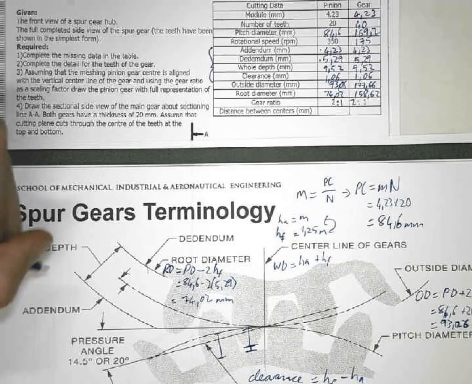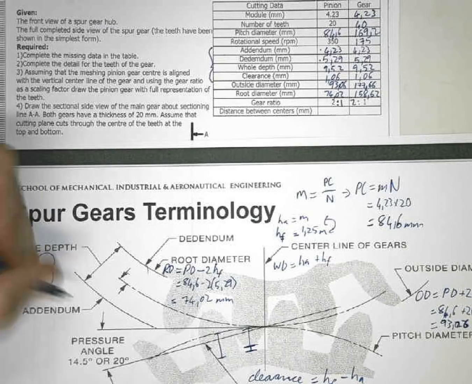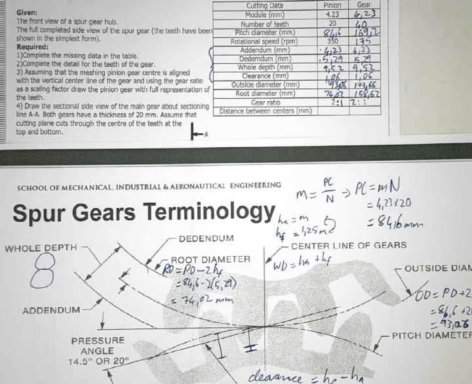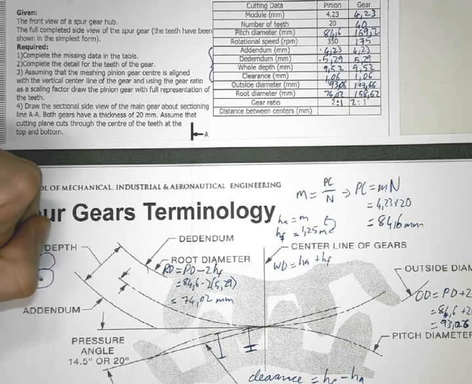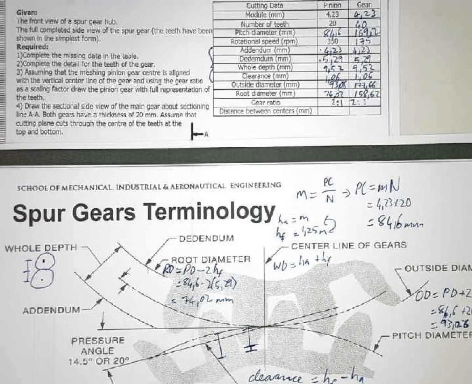So if we have a look at 2 meshing gears where the line I've drawn is representative of the pitch circle diameter, the distance between the centers is just the sum of the pitch circle radii. In other words, half of your one pitch circle diameter plus half of your other pitch circle diameter.